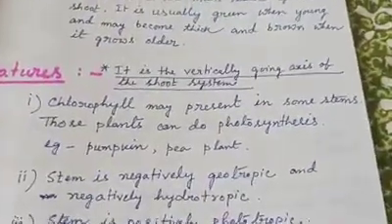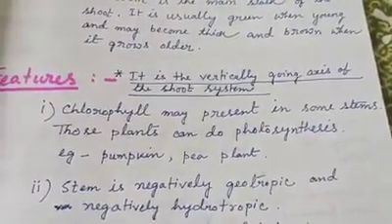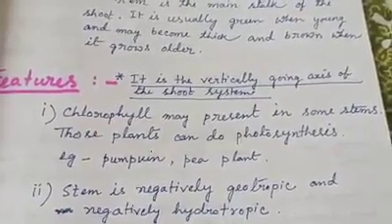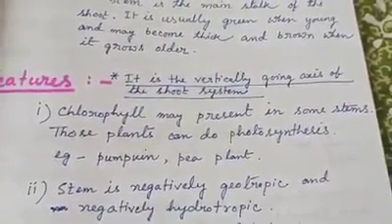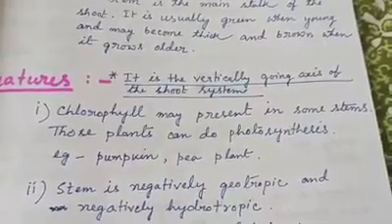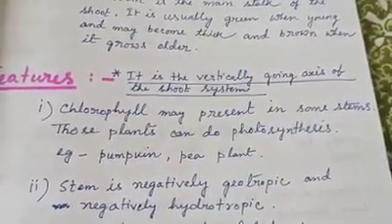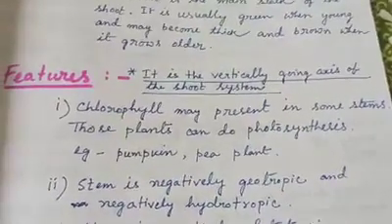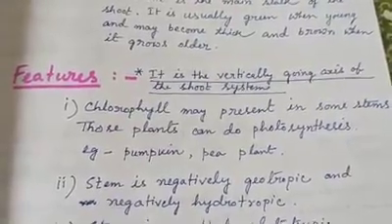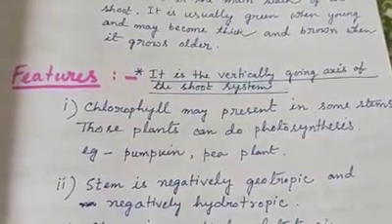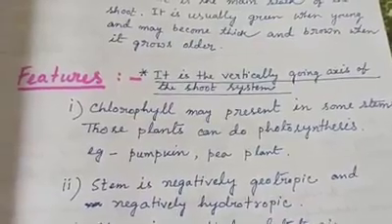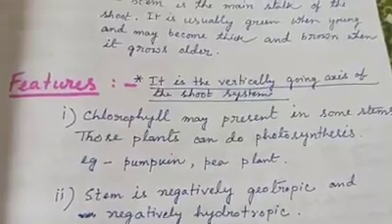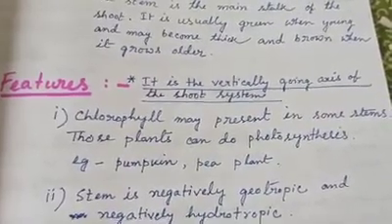The next point is that stem is negatively geotropic and negatively hydrotropic. What does it mean? We already know that stem is the vertically going axis upon the land. So, the growth of stem is in the opposite direction of the center of gravity, which is the center of the earth. And stem grows opposite to the source of the water. For this reason, stem is termed negatively geotropic and negatively hydrotropic.